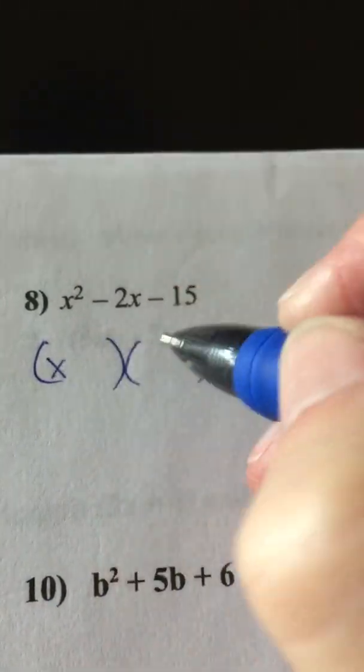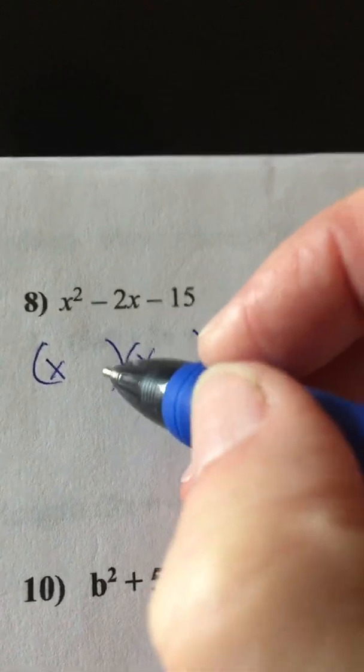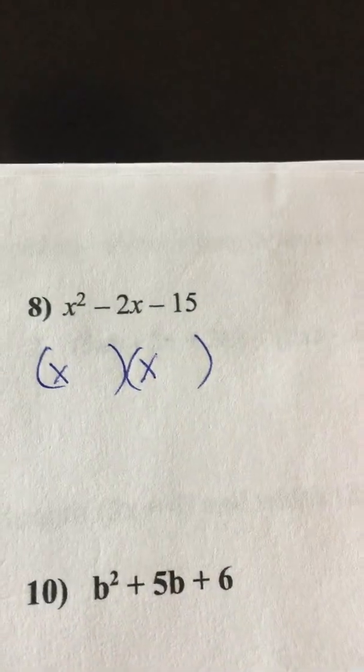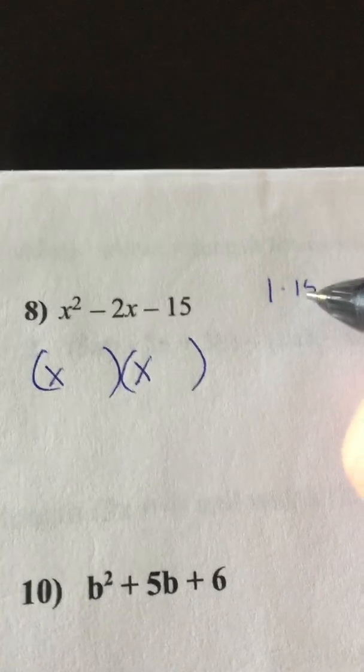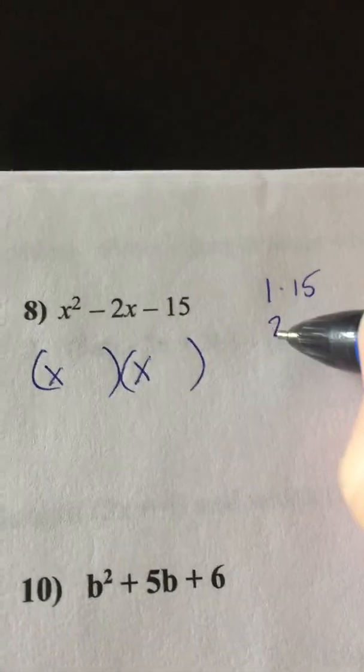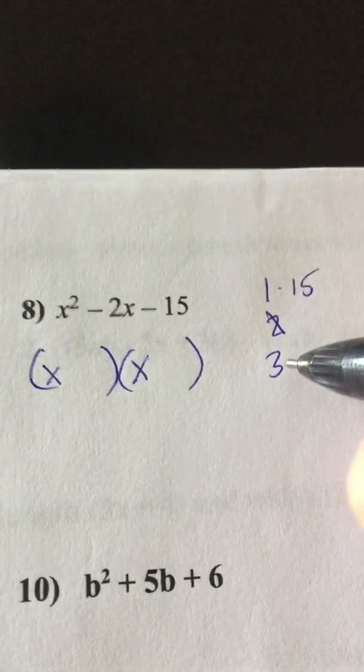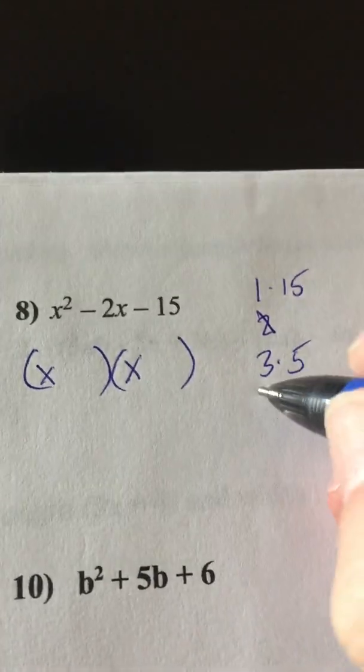The first thing has to be an x and an x to get x squared. This number times this number has to equal 15. So let's make a list. 1 times 15, 2. 2 won't go evenly into 15, 3. 3 times 5 is 15, 4.